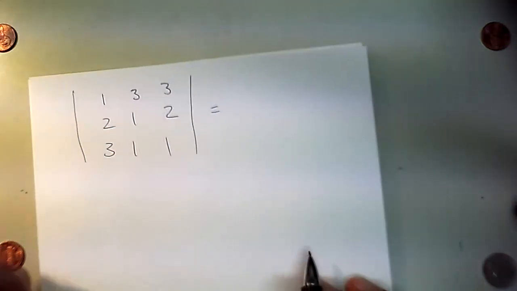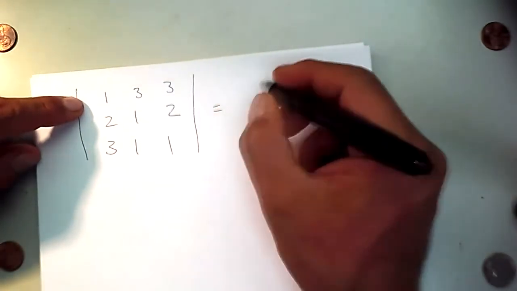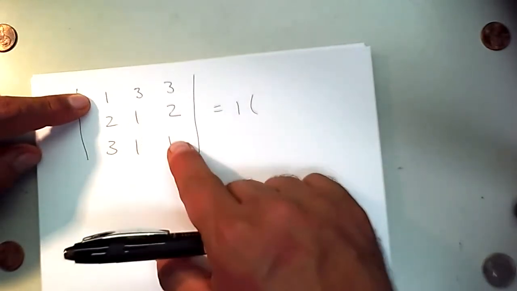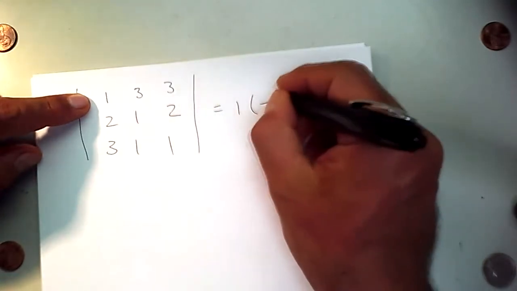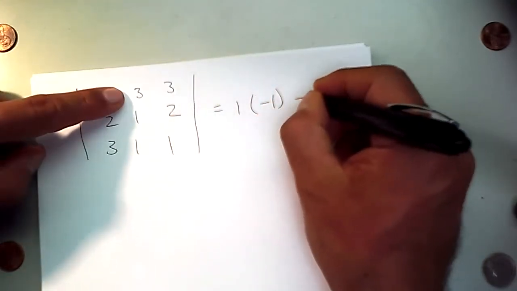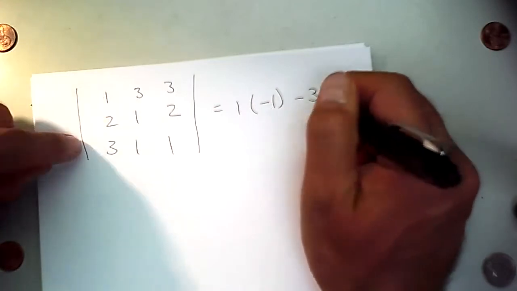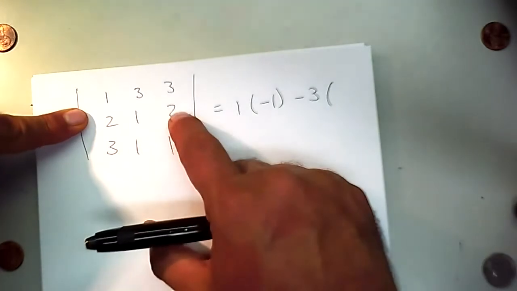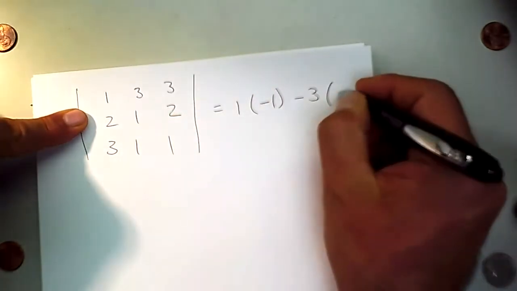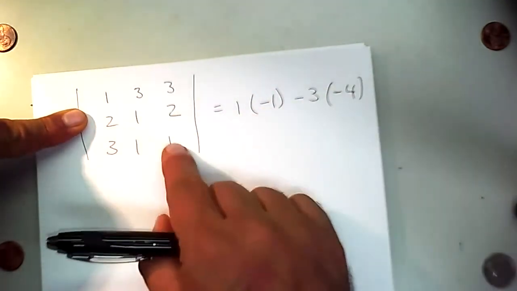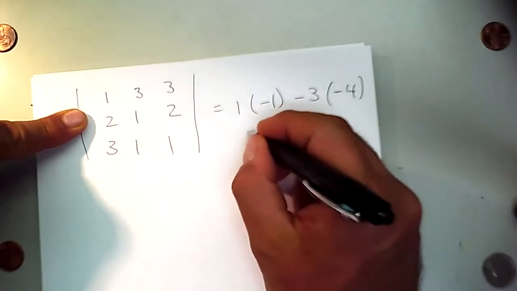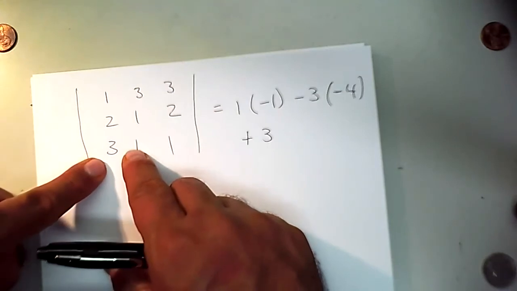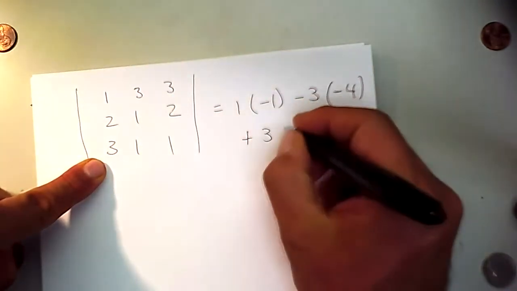determinants. So let's see, that is 1 times (1 minus 2, negative 1), minus 3 times (2 minus 6, negative 4), plus 3 times (2 minus 3, negative 1).